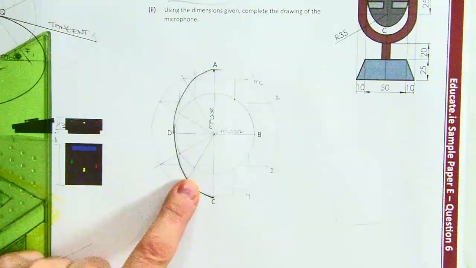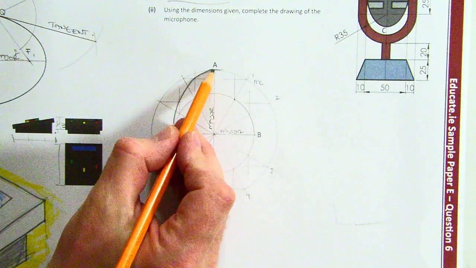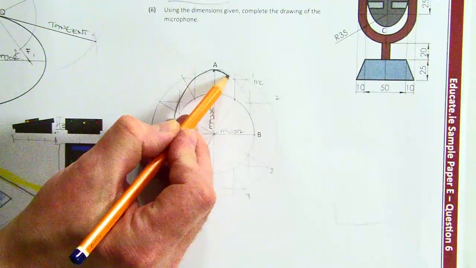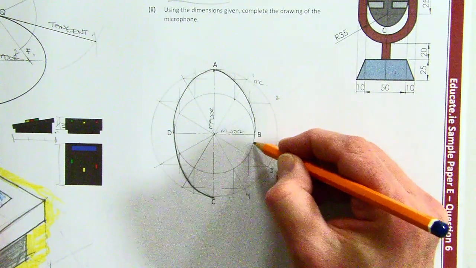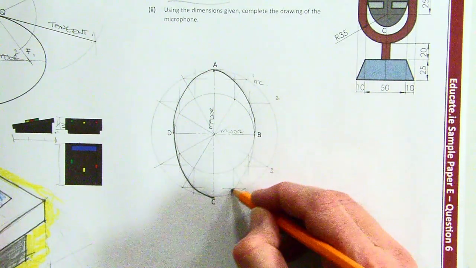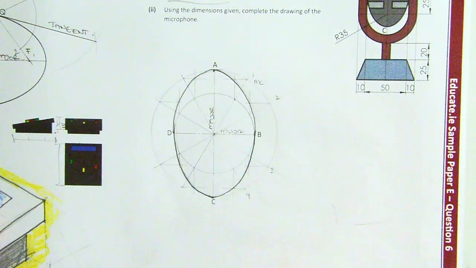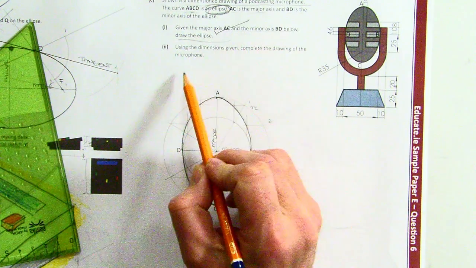And there should be a clear distinction between these light construction lines and this heavy ellipse. So once we have that done now, we've drawn the ellipse.